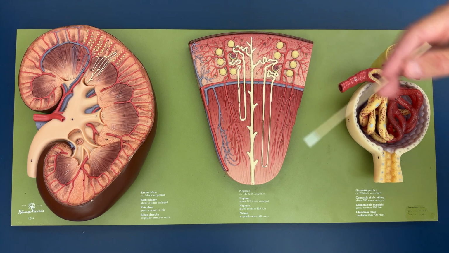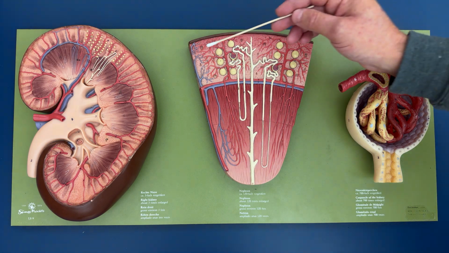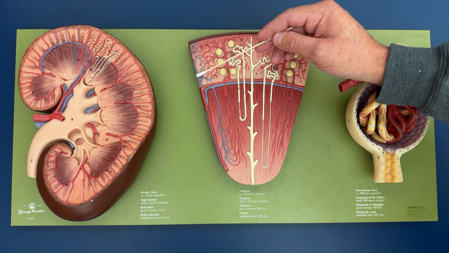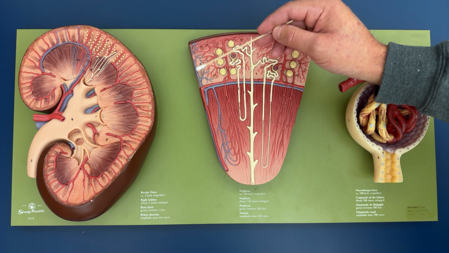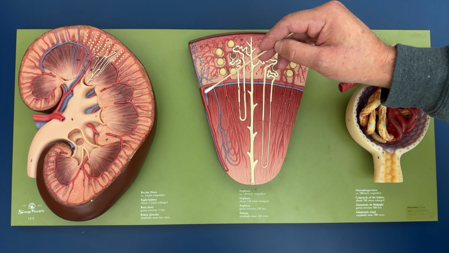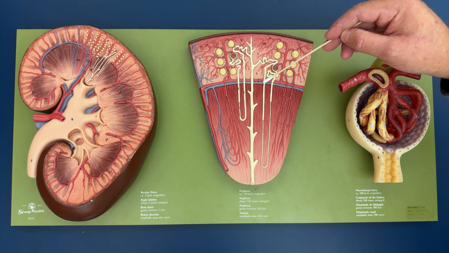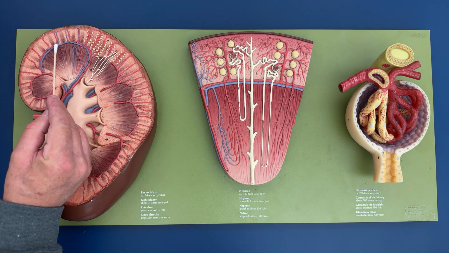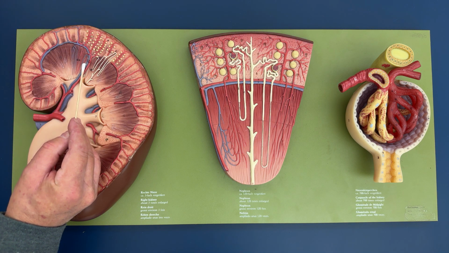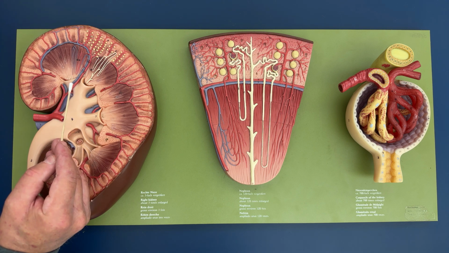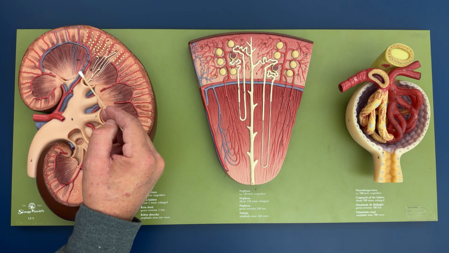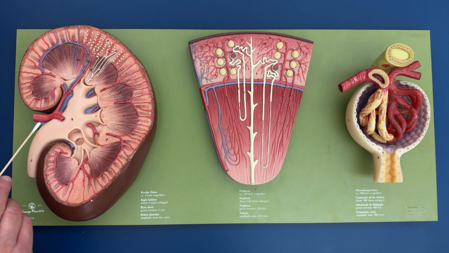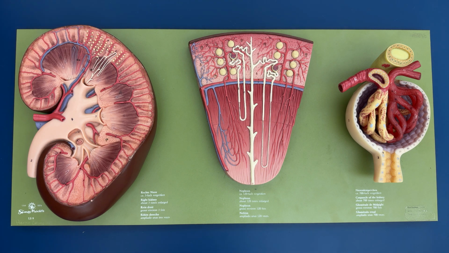Now, blood returning from these two sets of capillaries will run in through the interlobular vein, which we can see here, and into the arcuate vein, seen here. From the arcuate vein, seen on this view, it runs into the interlobar vein, except here there's going to be no segmental veins. So it's going to run right from interlobar veins directly into the renal vein. So that's blood flow through the actual kidney.